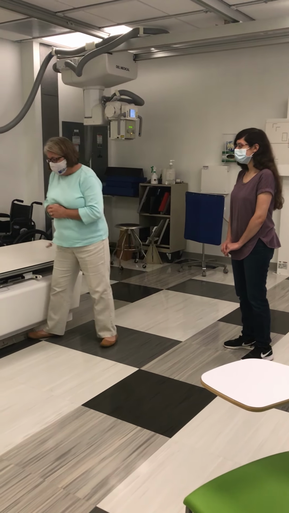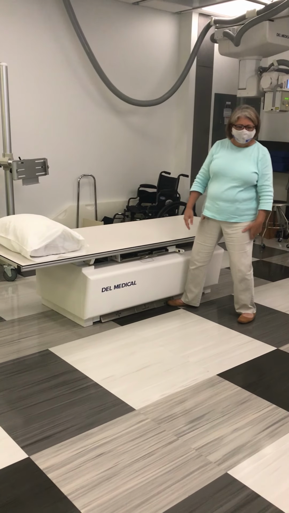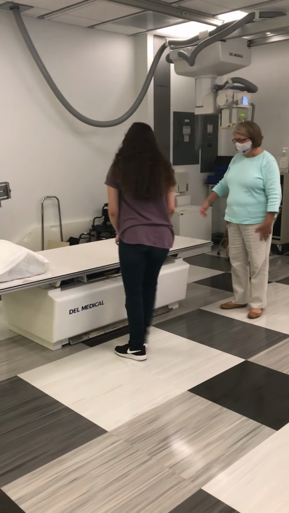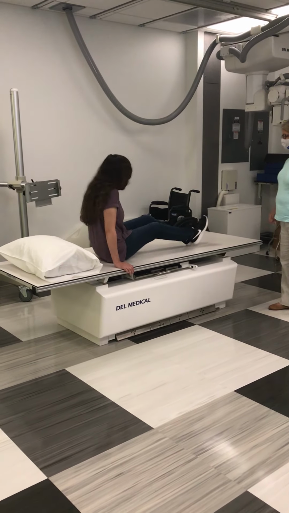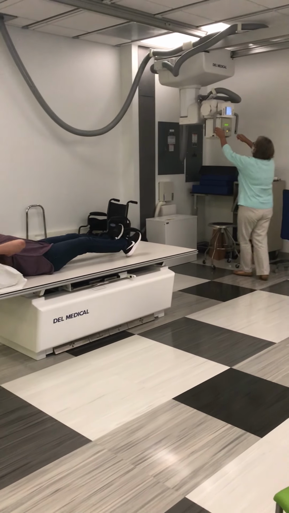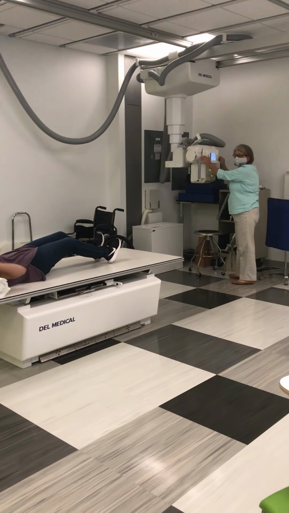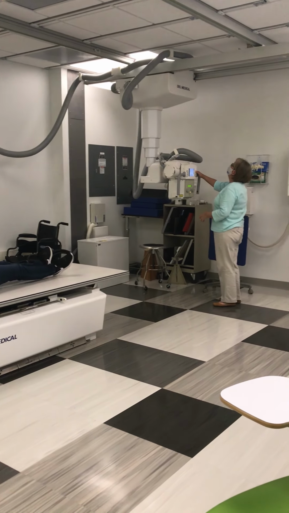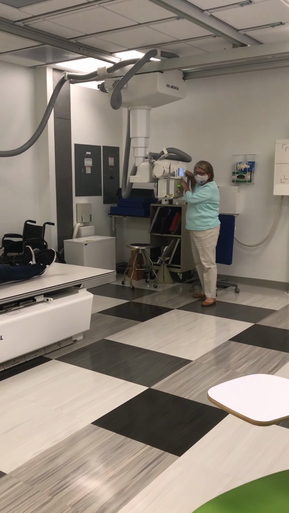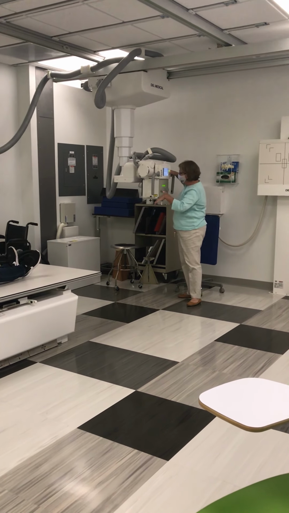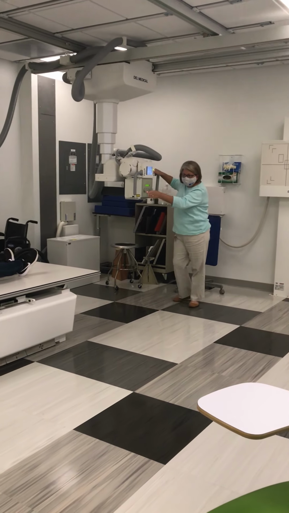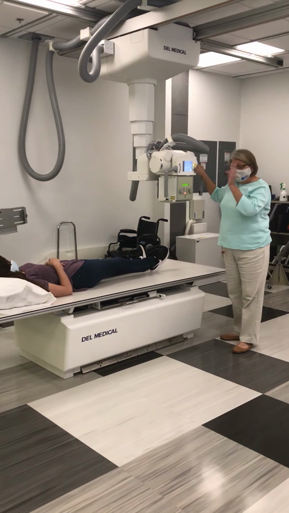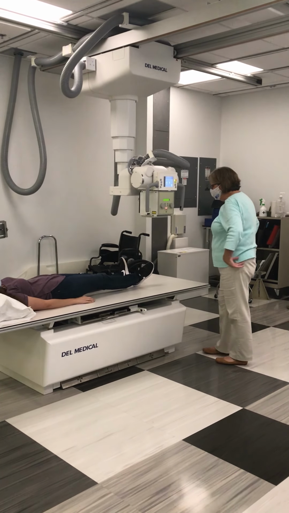I want to make sure that my table is lowered completely for patient safety. Ma'am, if you would, lie on the table on your back with your head on the pillow. I'm going to bring my tube over. Getting my tube in transverse detent. That means that my central ray will be centered to my bucky, which in turn means that my central ray will be centered to my image receptor.